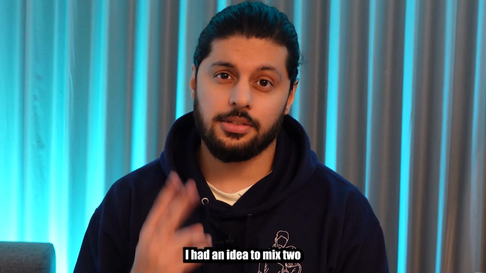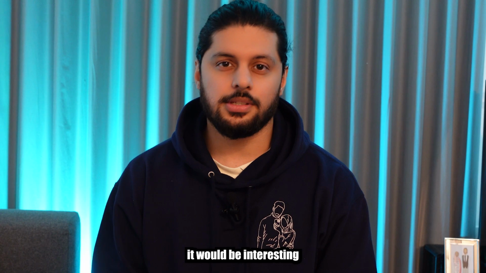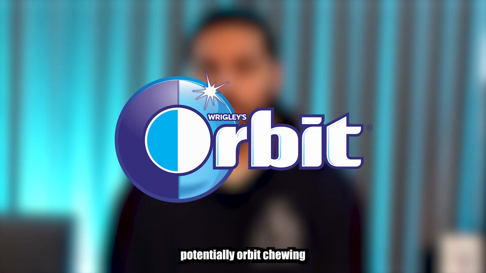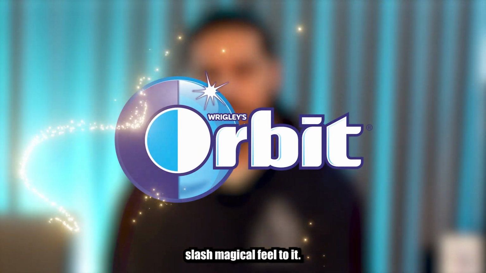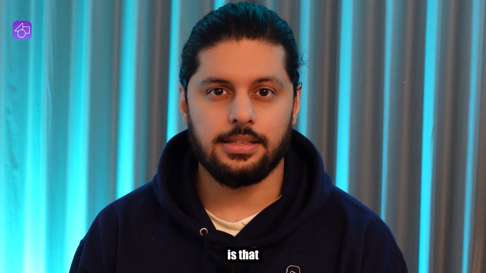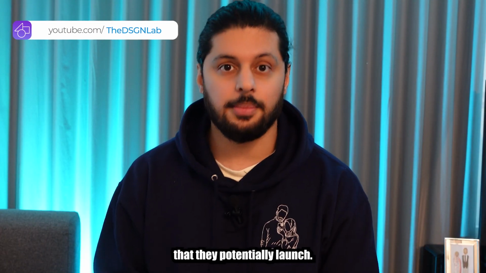I had an idea to mix two completely different concepts and see what I could come up with. I thought it would be interesting to see how potentially Orbit chewing gum could be rebranded if it had a more fantasy/magical feel to it. The obvious thing here is that I still had to make sure it felt like Orbit and it could be a product that they potentially launch.